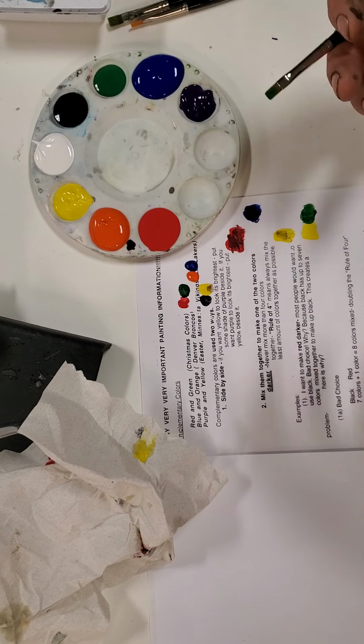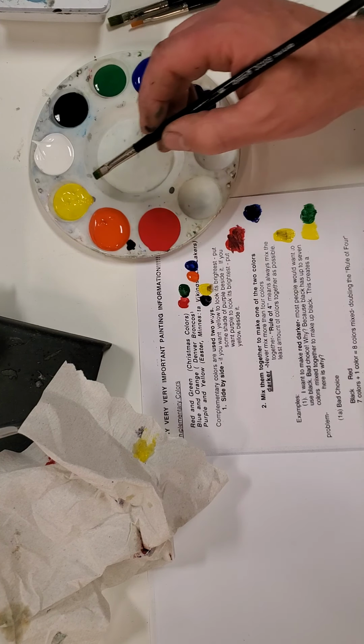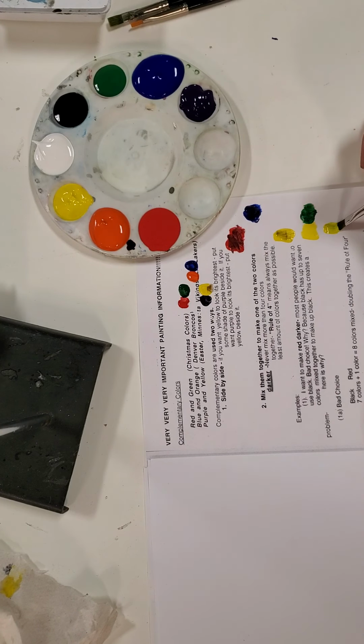Mountain Dew uses the kind of yellow with the yellowish green, etc. They also look good for mixing. So if I want to make my yellow a little bit darker or change my yellow, I have a couple options.